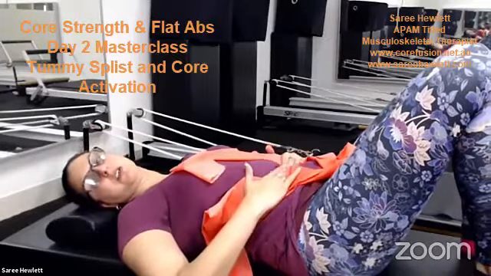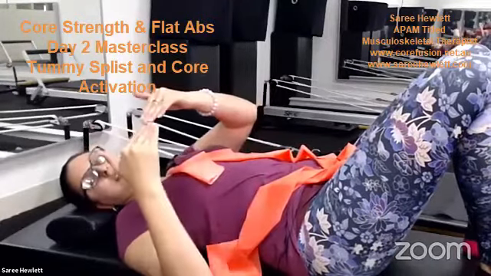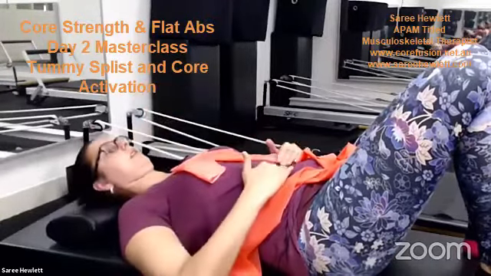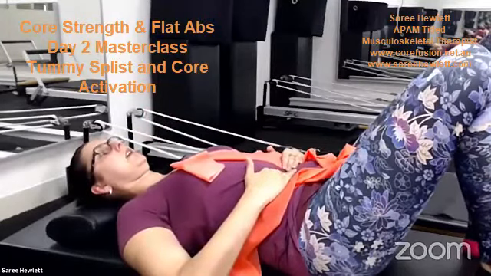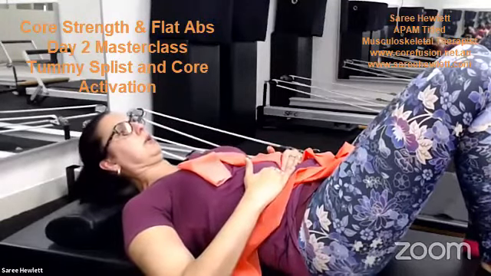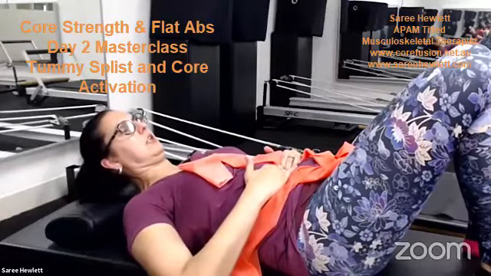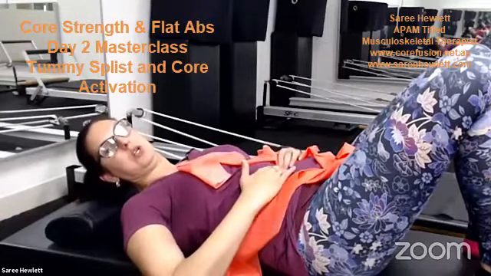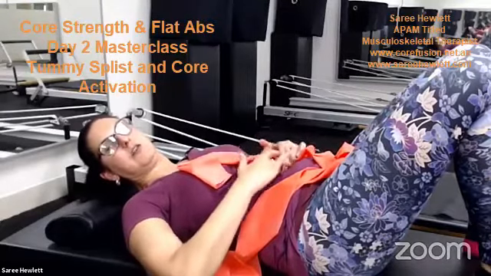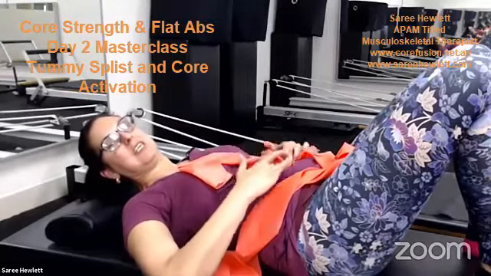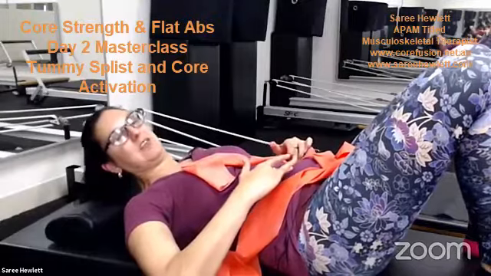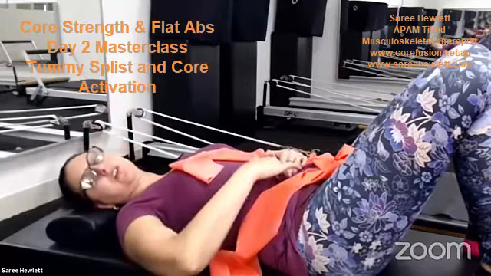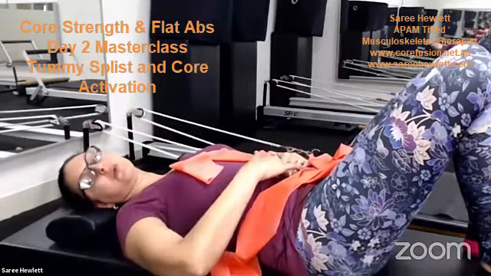Place two fingers. I'm going to lift the head again. Just feel, does it feel springy and like it's got some activation in it, or does it feel like your fingertips are just squeezing?